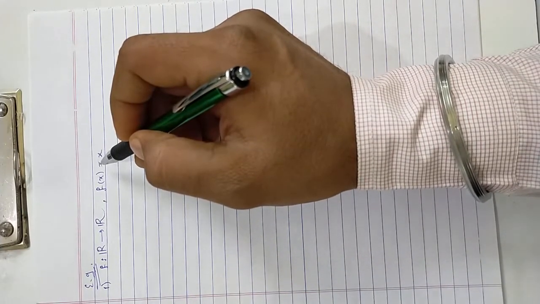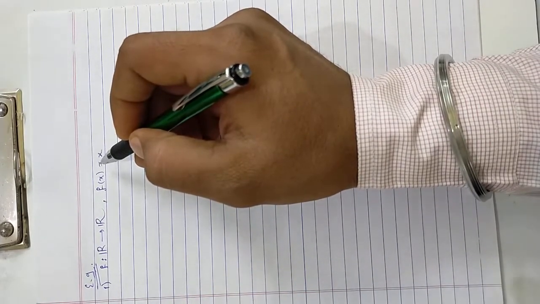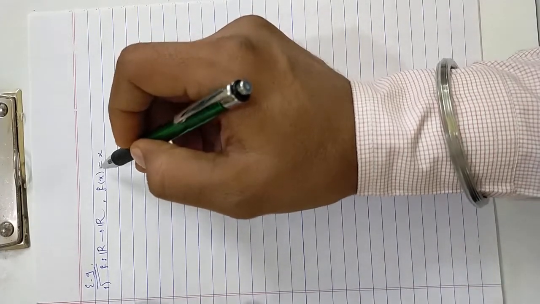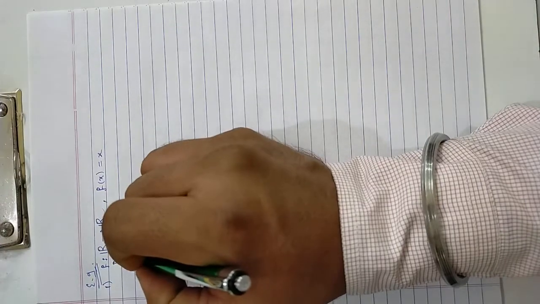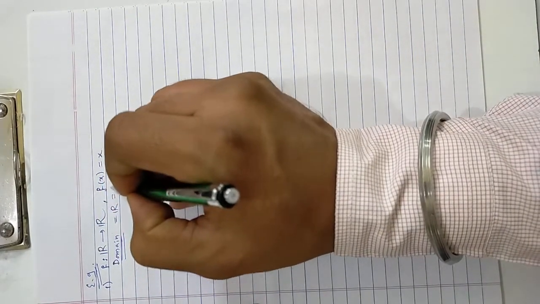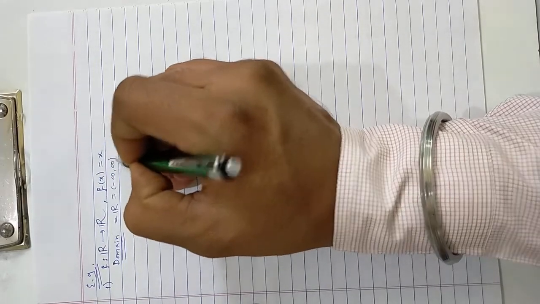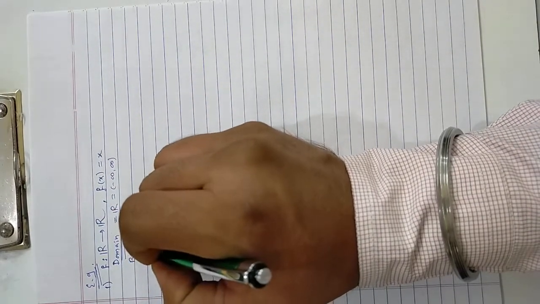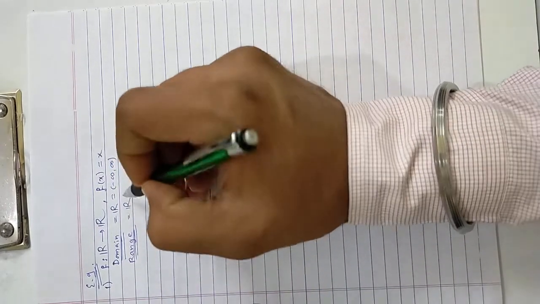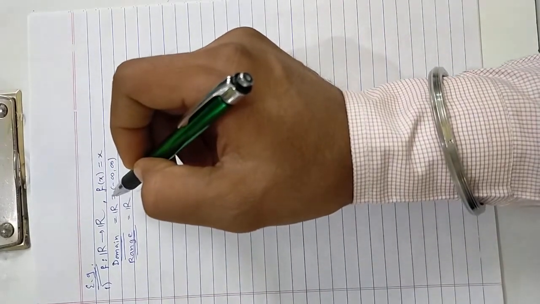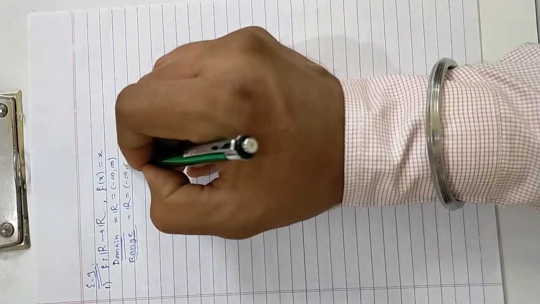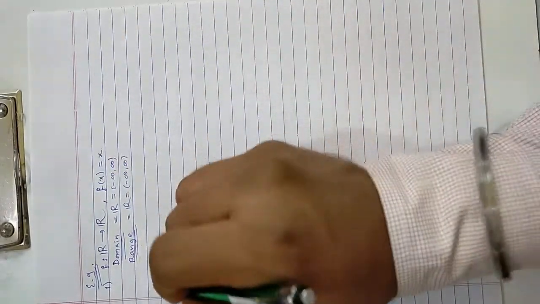If I give 10 as input, I get 10 as output. So the domain will be the whole set R, which is from minus infinity to plus infinity. The range is, as I am giving the input and getting the same output, also R, from minus infinity to plus infinity.